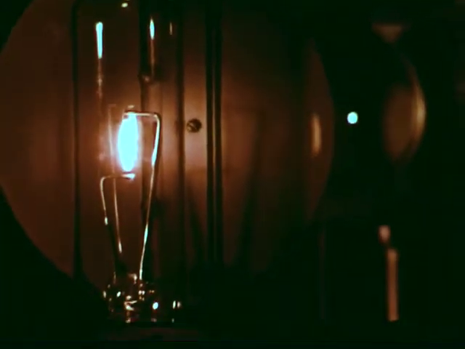Here is the filament in a tungsten lamp. As the filament is heated, it emits energy in the form of light. Although the light appears white to our eyes, when we pass the light through a prism, it is separated into a continuous spectrum of colors. This continuous spectrum shows that a tungsten lamp emits photons of all energies.